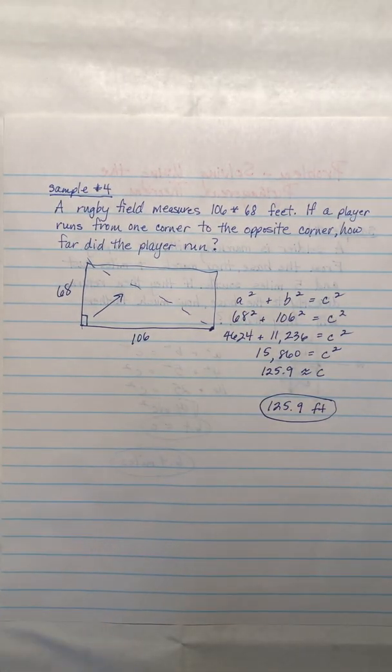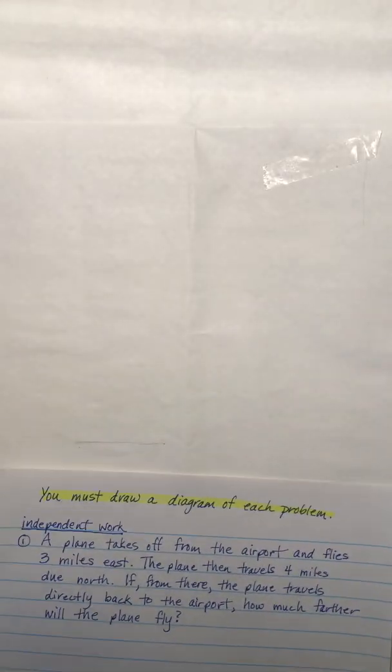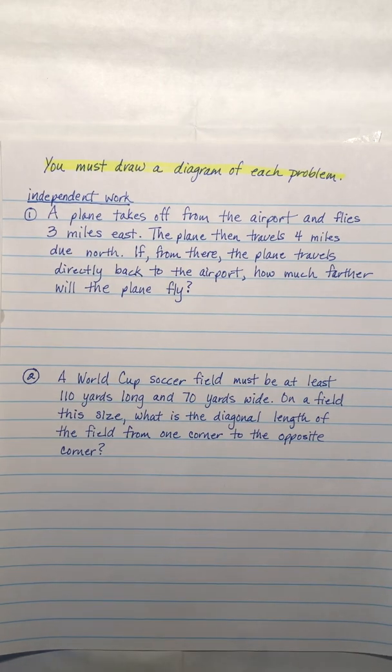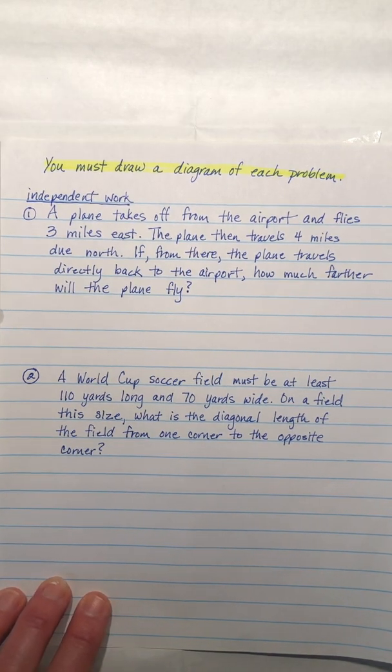Let's take a look at your independent problems. I want to make it very, very clear that you must draw a diagram of each problem. And let me read these to you. You don't have to copy down the writing, but you do have to draw a diagram, and you do have to show all your work.